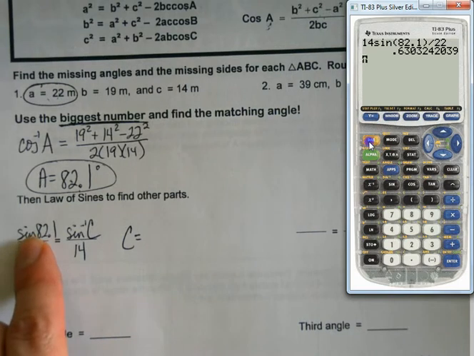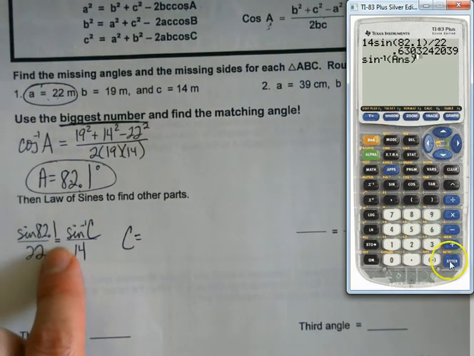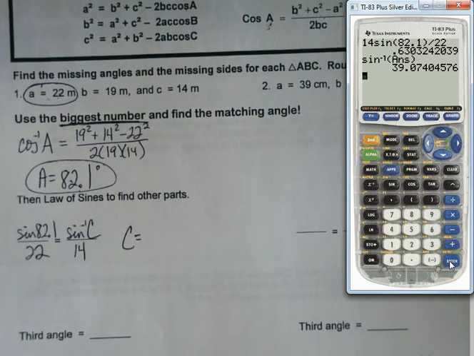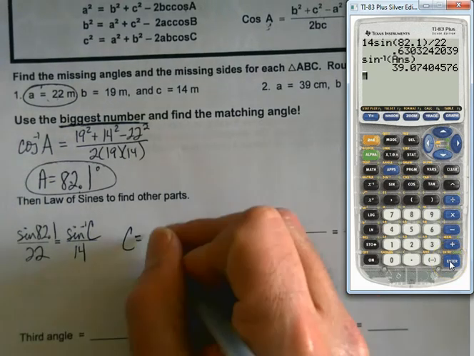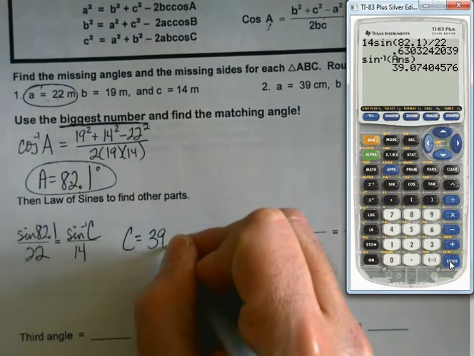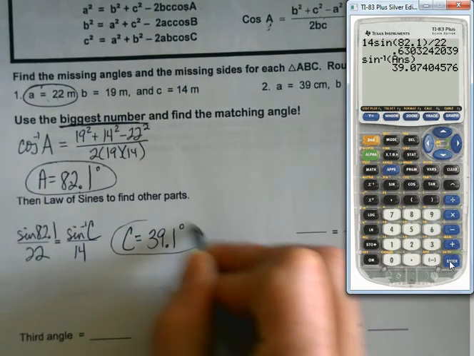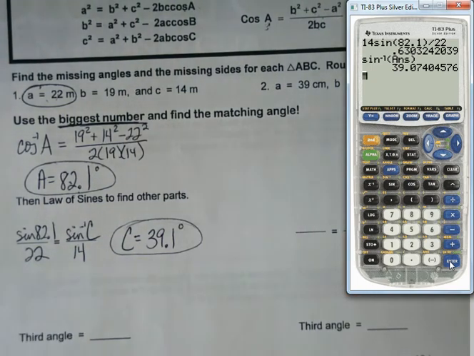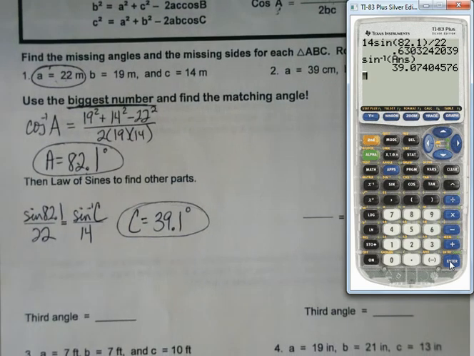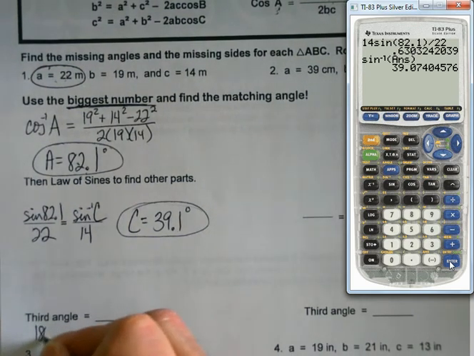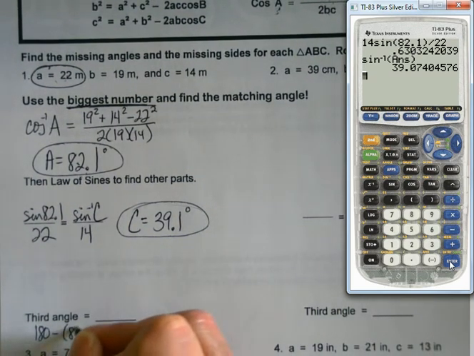Again, it's sine that we're doing now. And that matters. So with our degrees, again, typically we go to the nearest tenth unless we're told to do otherwise. The more accurate, the better. I get my C, and then my third angle, of course, is just 180 minus the sum of those other two.